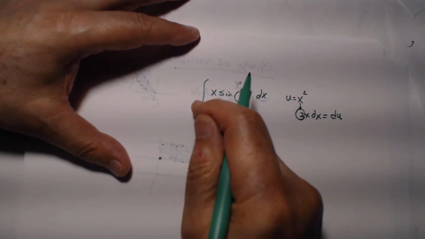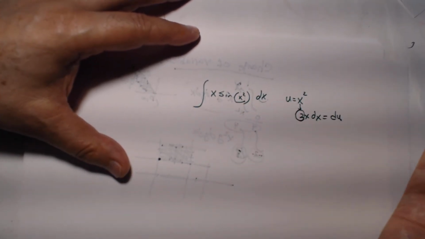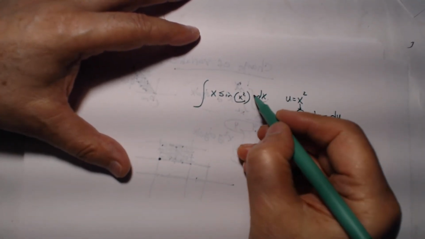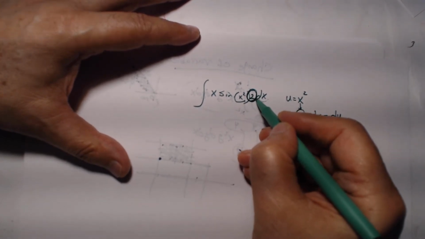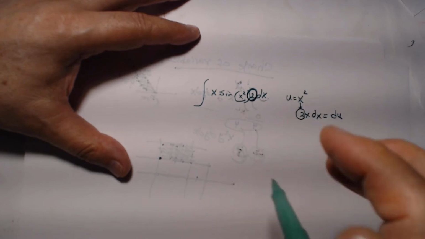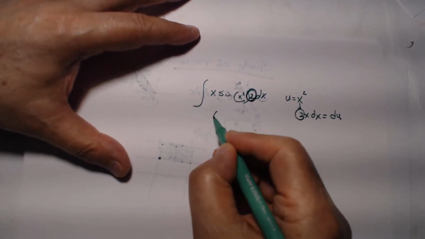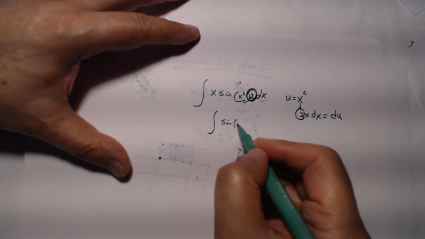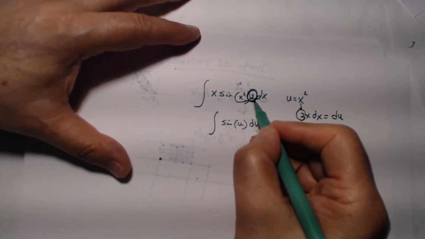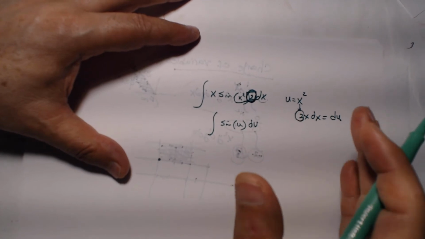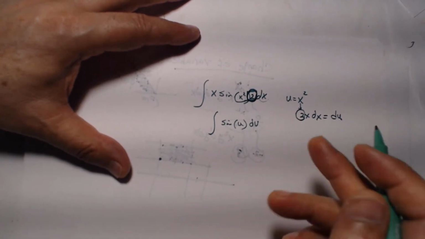You didn't have the 2 over here. You had the x, but you didn't have the 2. That's the factor that you have to add in order to change a variable from x to u. So change of variable always requires a factor.